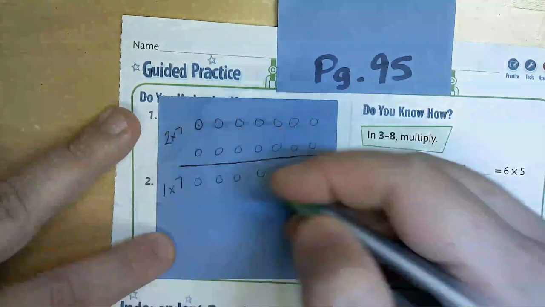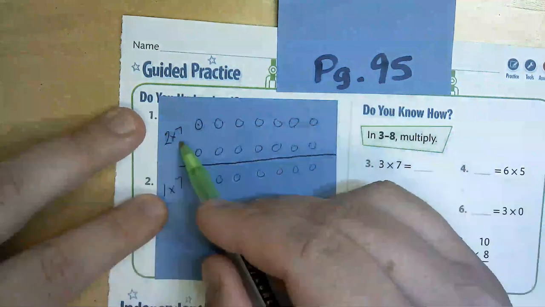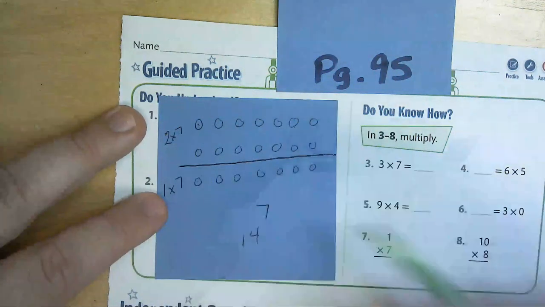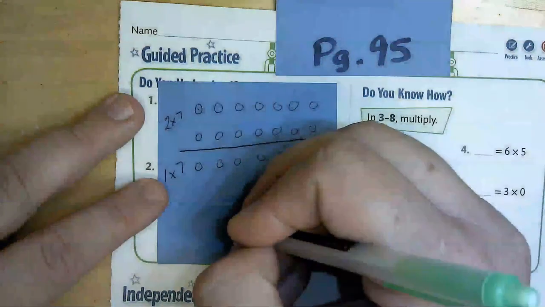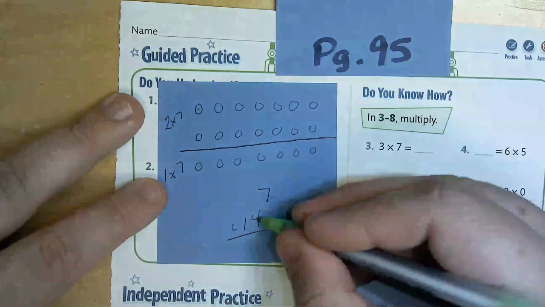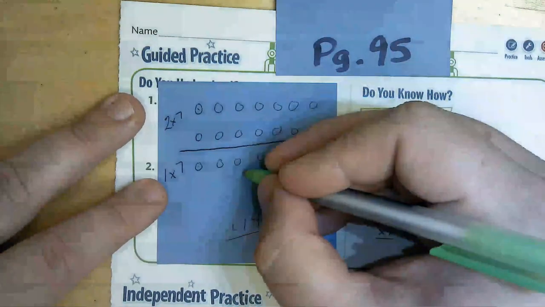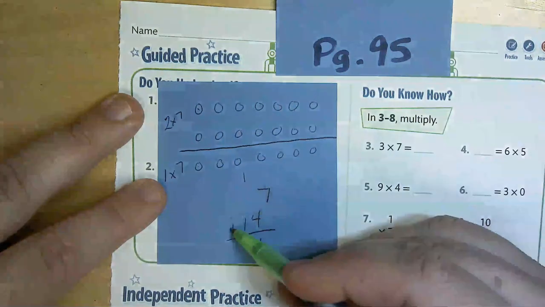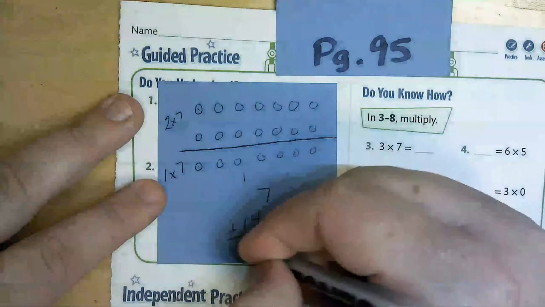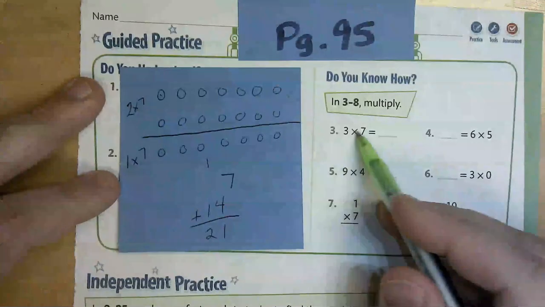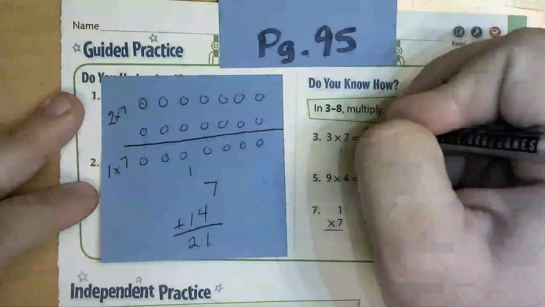Well, 1 times 7 is 7. 2 times 7 is 14. All right, so now I can add these together. So 7 plus 4 is 11. I'm going to regroup over. 1 plus 1 is 2. So 3 times 7 is 21.